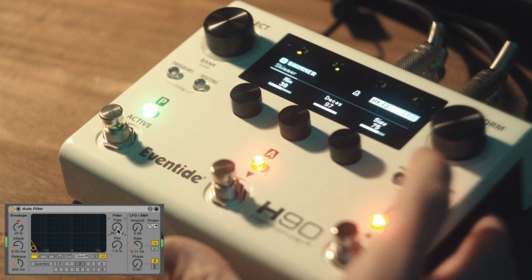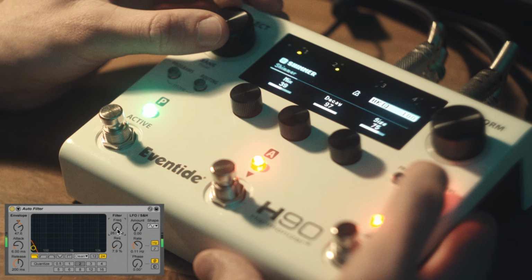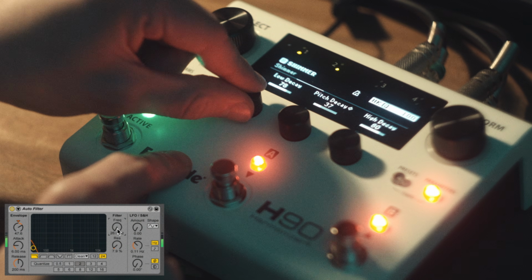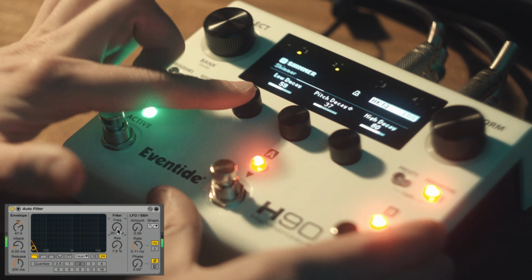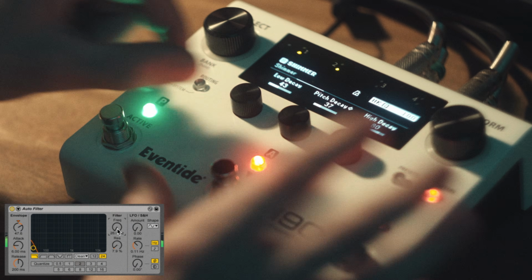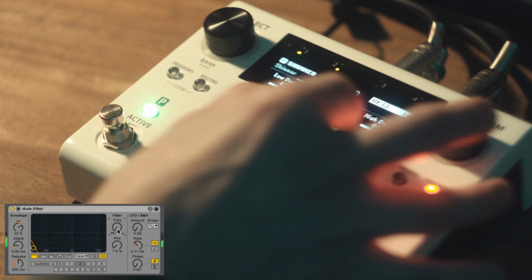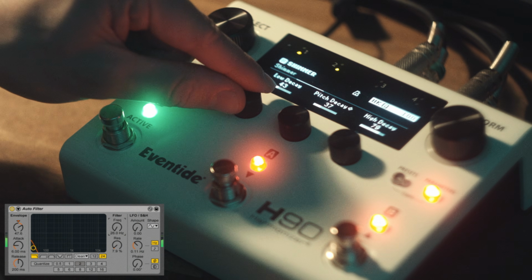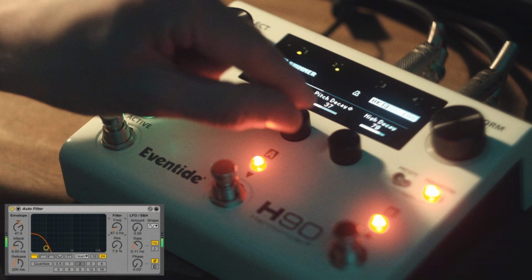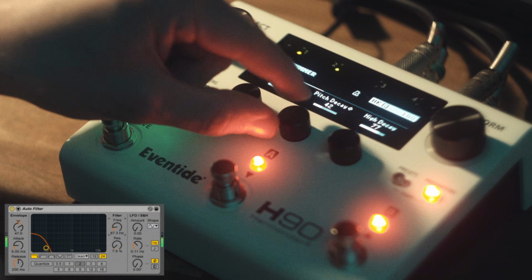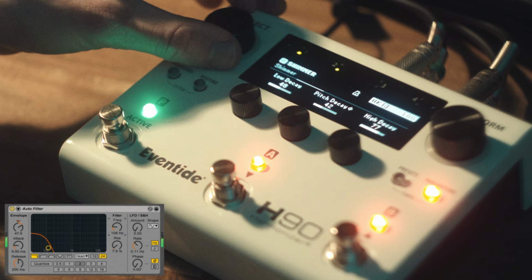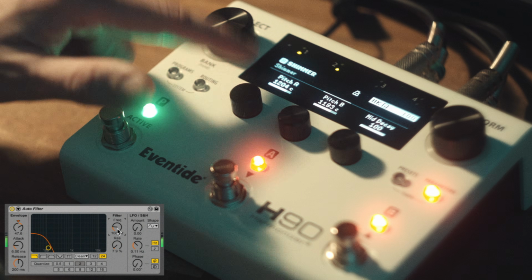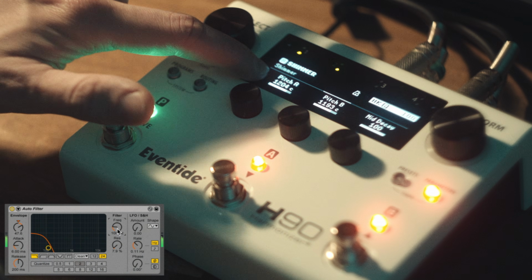Yeah, this should be large enough. And then here I can work on the frequency distribution a bit. I want lower decay time in the lower frequencies and higher decay time in the higher frequencies, not to muddy up the bottom too much. And here on this page you can see the actual pitch of the additional pitched up reverb signal.